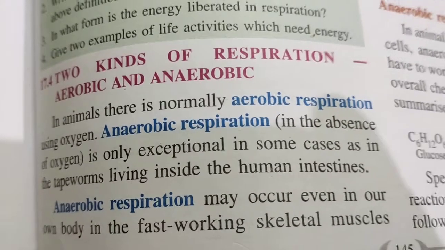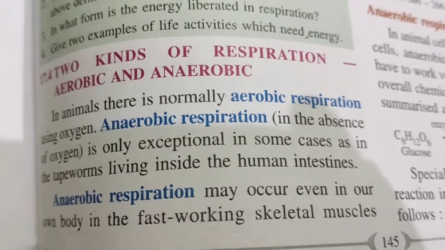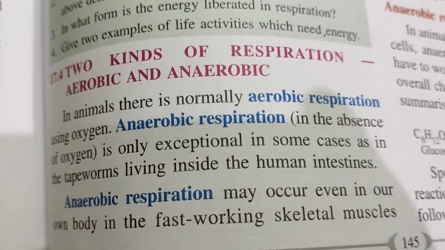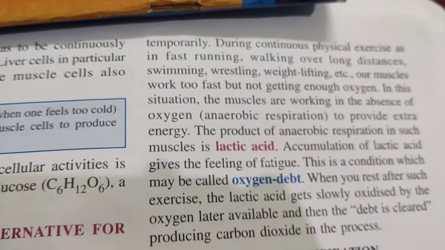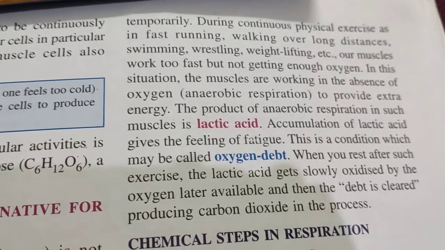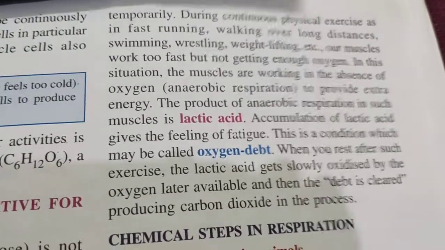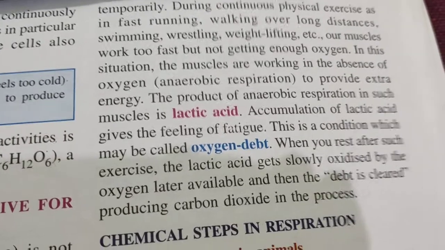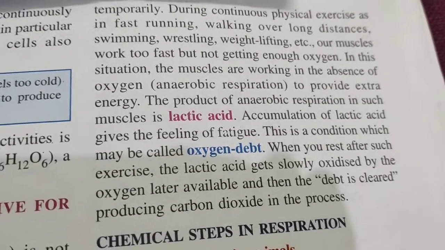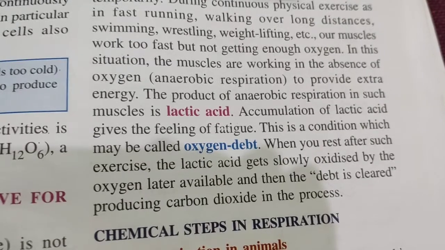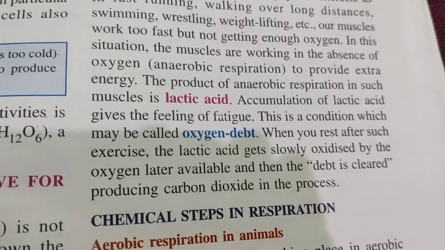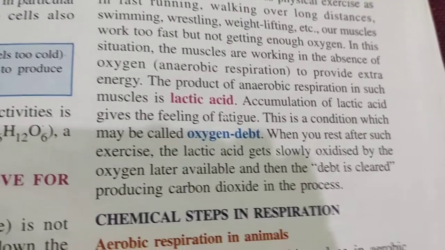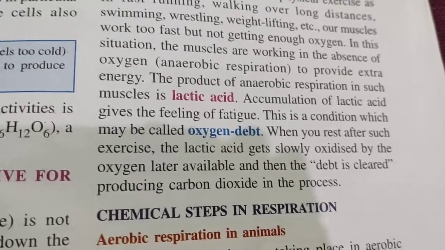That is especially in our skeletal muscles during continuous physical exercise, as in fast running, walking over long distances, swimming, wrestling, weightlifting. Our muscles work too fast but do not get enough oxygen. In this situation, the muscles work in the absence of oxygen to provide extra energy. The product in such muscles is lactic acid. Accumulation of lactic acid gives the feeling of fatigue. Fatigue means tiredness. We feel pain, we feel tired.